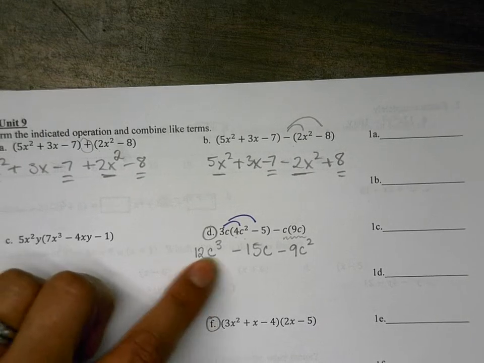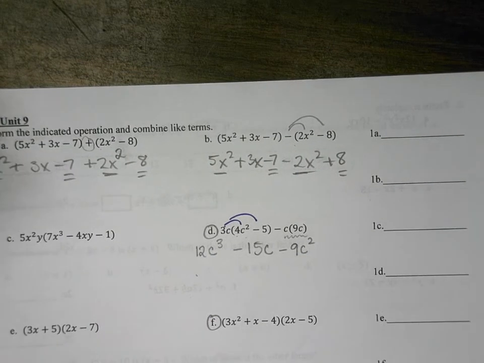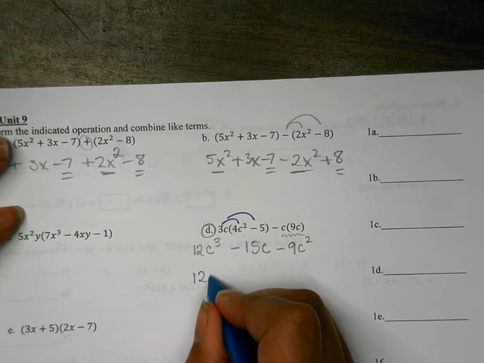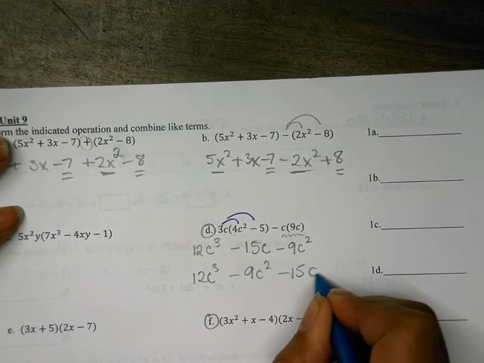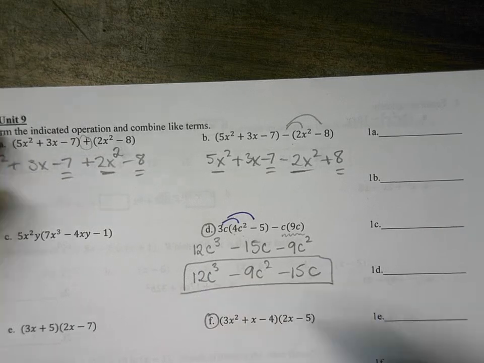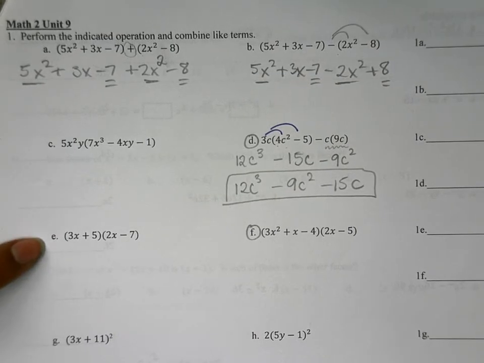And then, are there any like terms on this one? Yes. Cubed, first power, second power. Any like terms? No. So let's just regroup it. What goes first? The cube, the squared, or the 12c cubed? Minus 9c squared? Minus 15c. Oh, it has to be in order. Yeah. Okay. Questions?